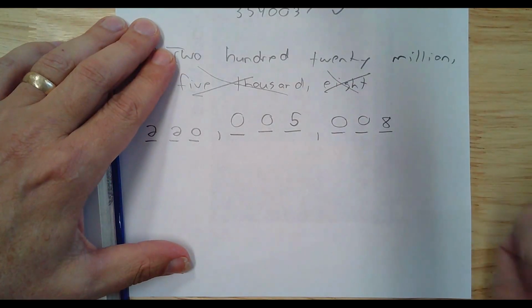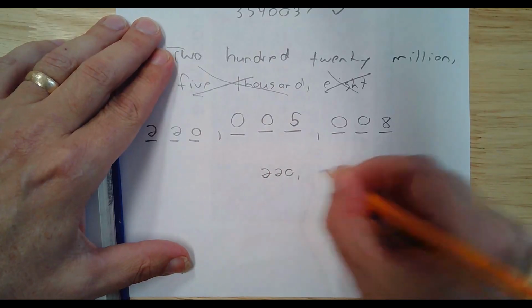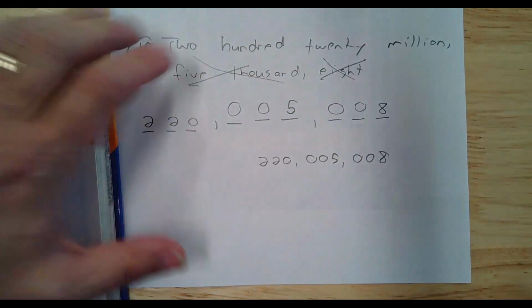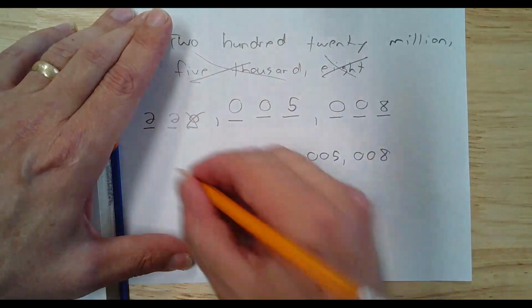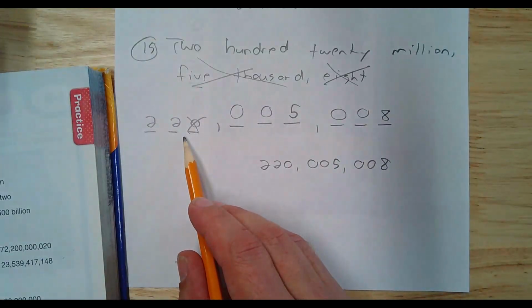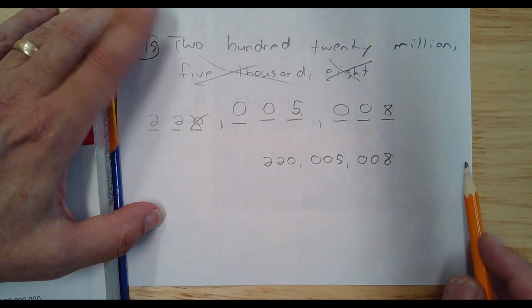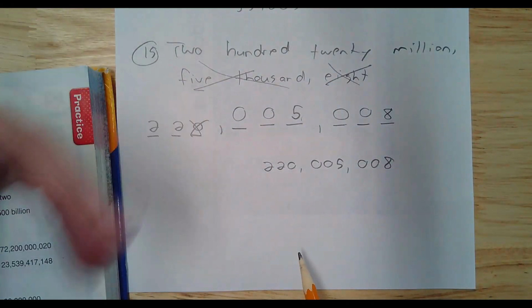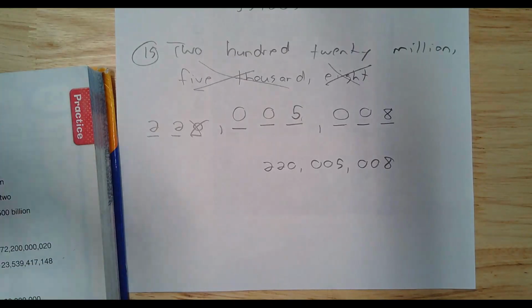If you're missing a 0, you've written a totally different number. If I forget this 0, now I have 22 million 5,008, that's not what I want. I wanted 220 million. So the zeros are critical, they need to be in the right spots, otherwise it changes the value.